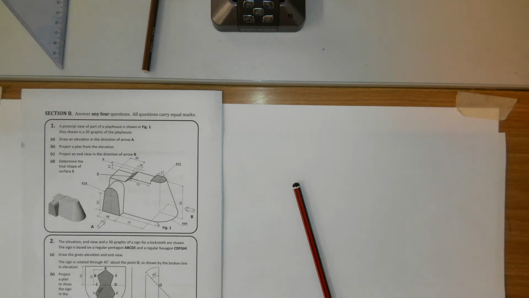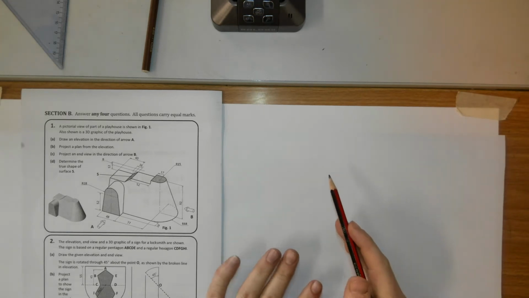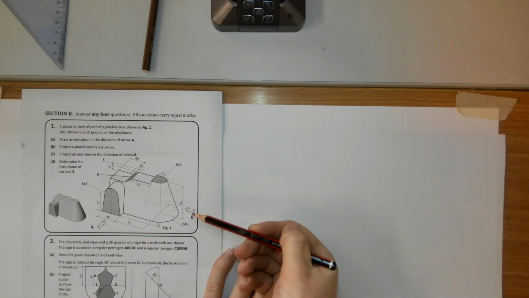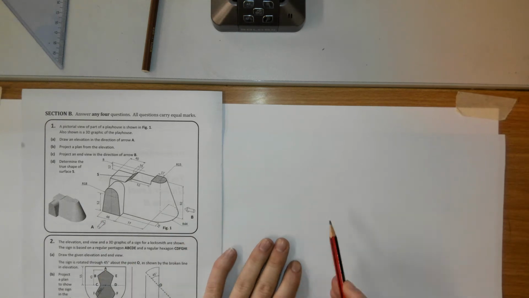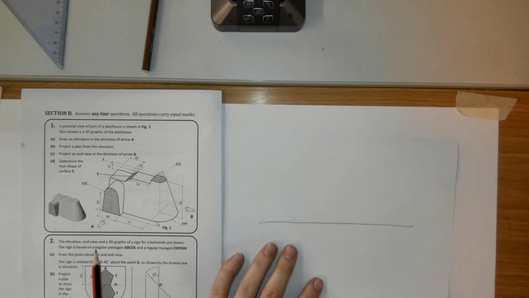Okay, so this is the DB Junior 3rd mock exam section B, question 1. You can read the question yourselves there. The end elevation is looking from the right, so I'm going to project it onto, draw it on the left of the elevation. Now, it's a good thing, part A, draw the elevation. So I'm just going to sketch out what I can here.